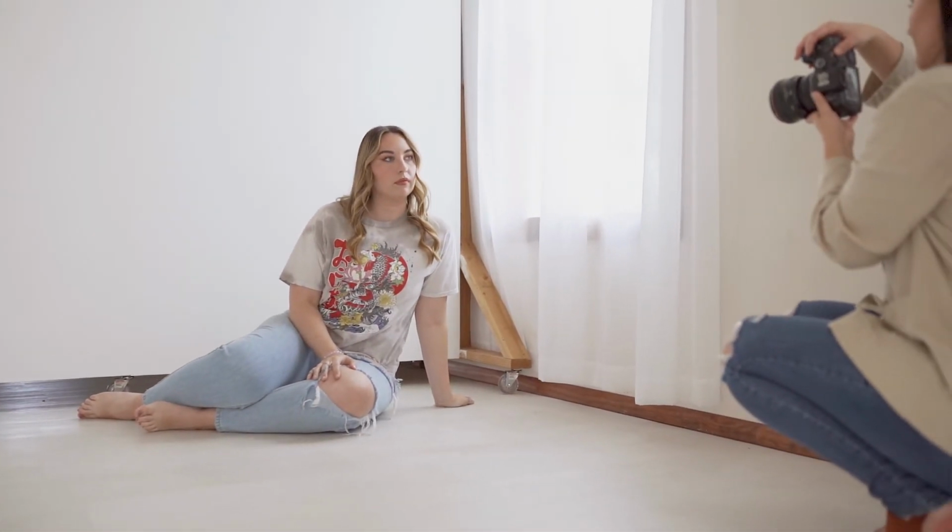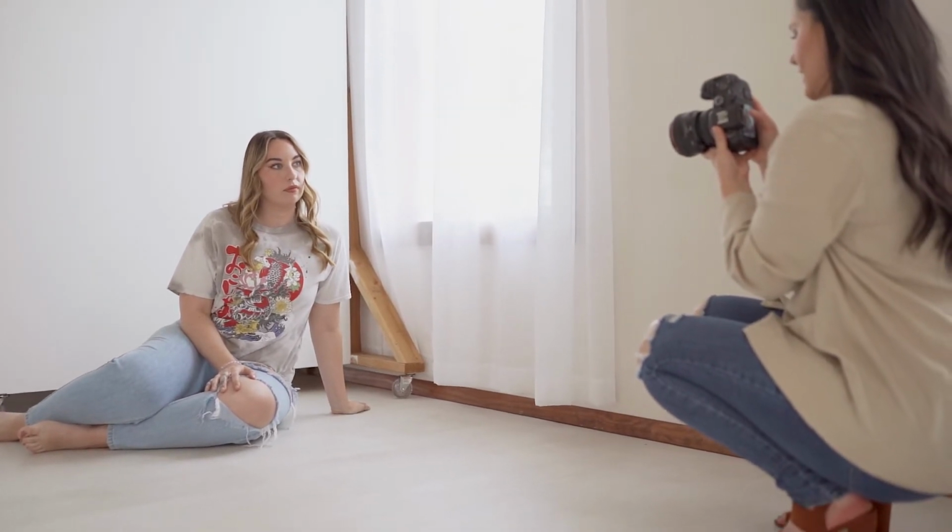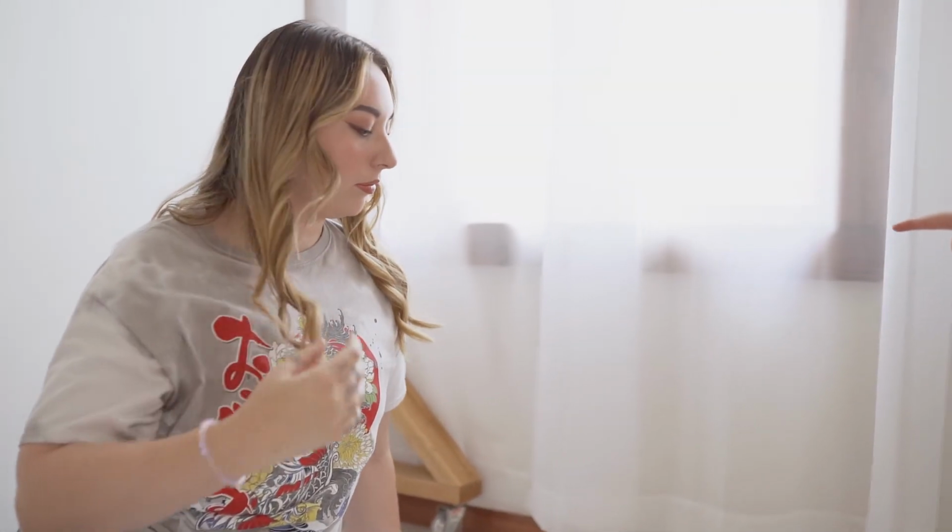Perfect. And here you'll see that her face is just a little bit brighter in these pictures. And if she looks out the window, that's so beautiful. Go ahead and play with your hair for me. Let's go this hand if you don't mind.